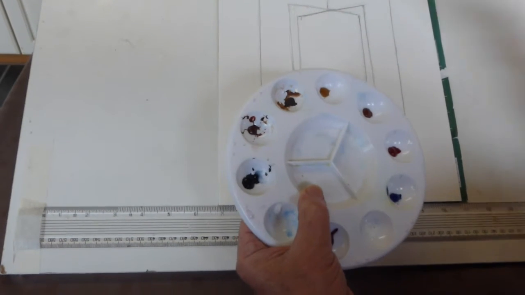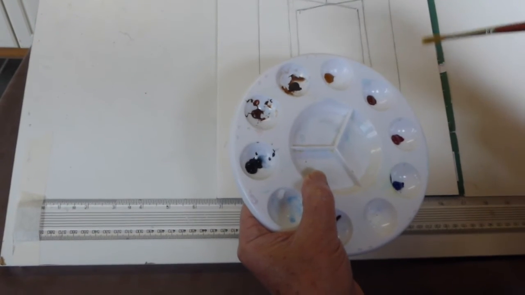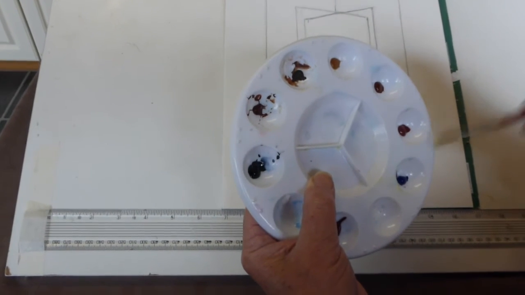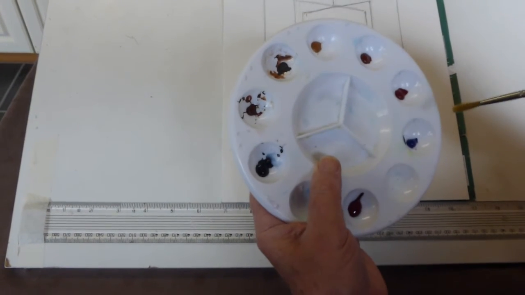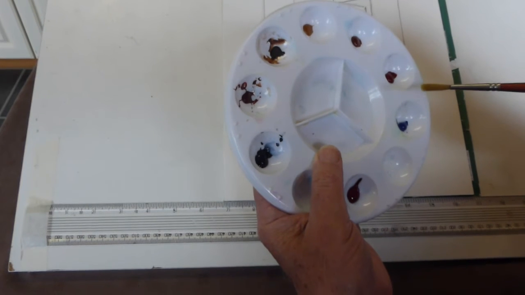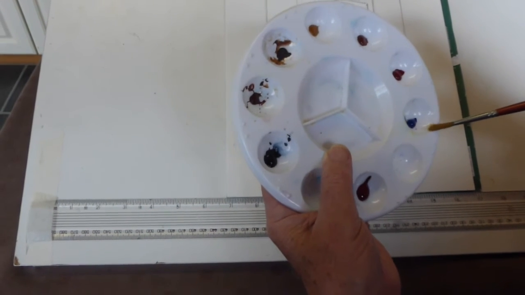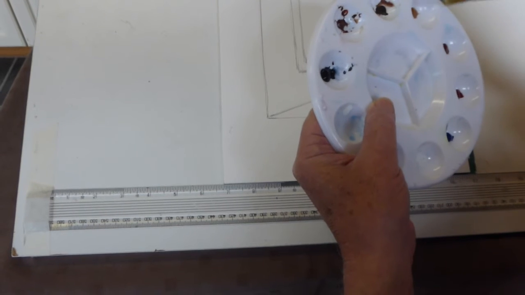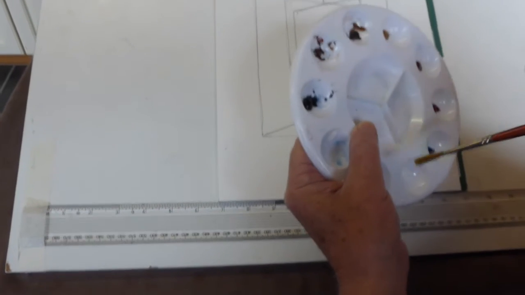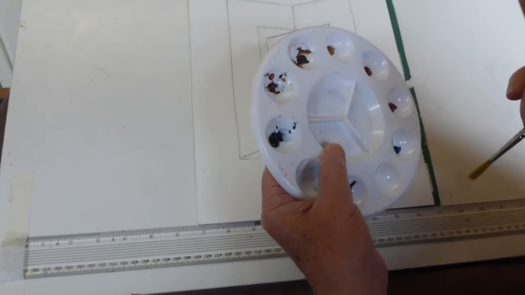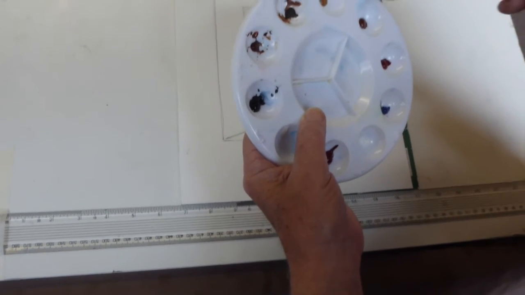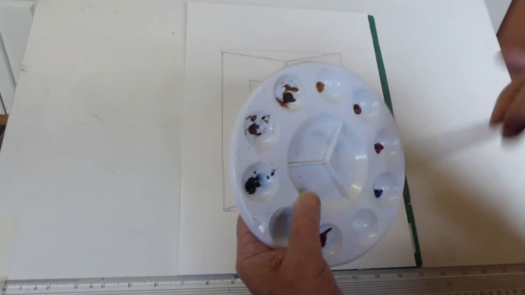I've got a bit of burnt sienna, alizarin crimson, a purple lake, ultramarine blue, and also a bit of Payne's grey as well. So we've got these colours here to work with.